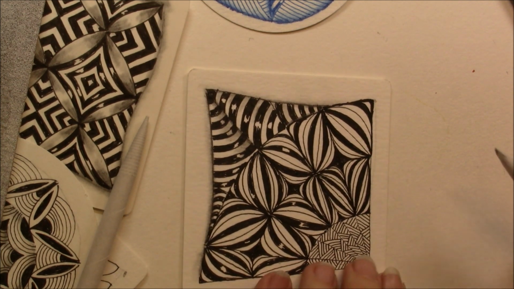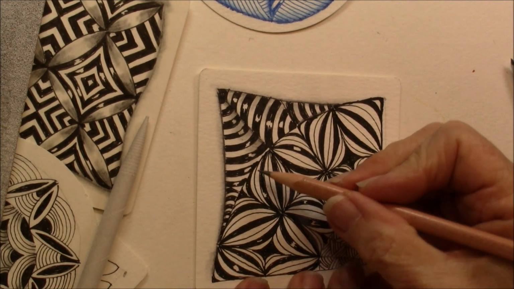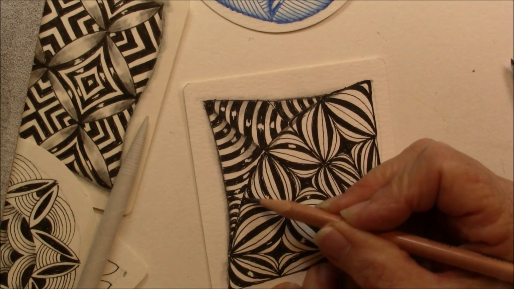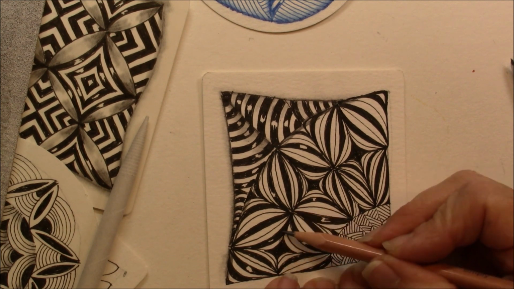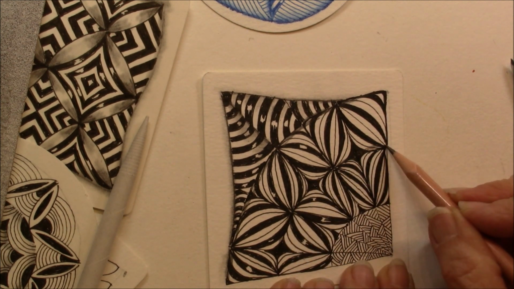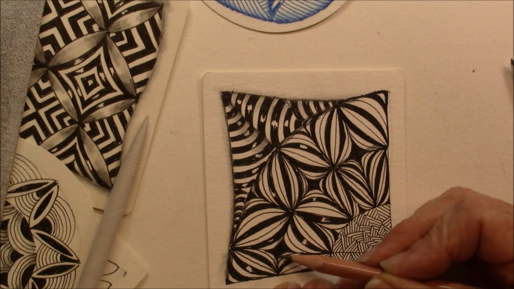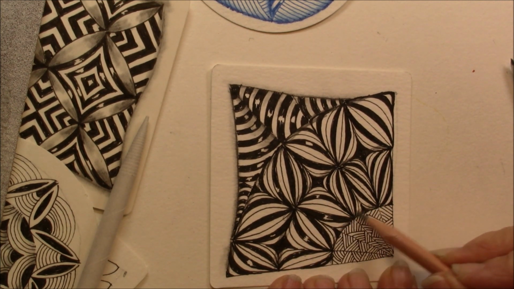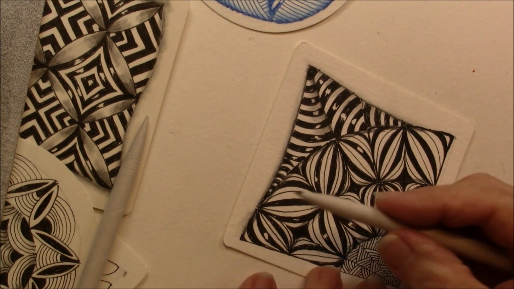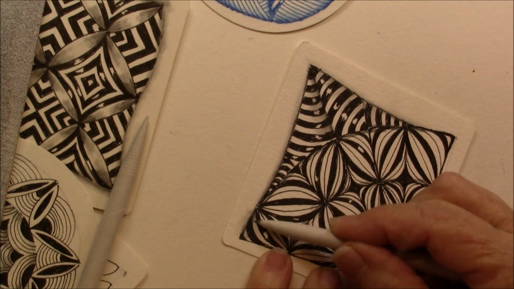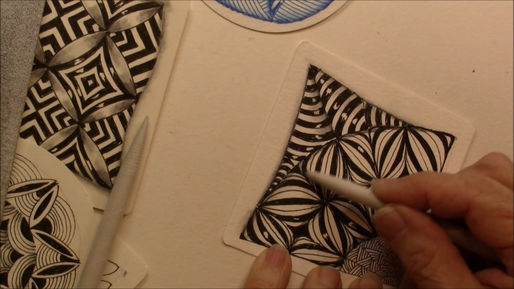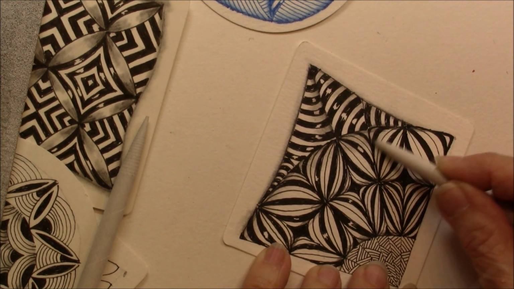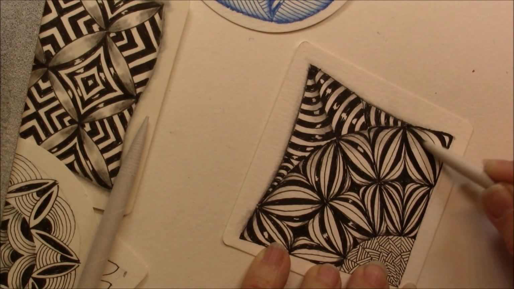There's really no rules in shading, and so we can go along those lines. I'm just going to do those 3 lines, and then I'm going to pull this. And I use a little circular stroke.